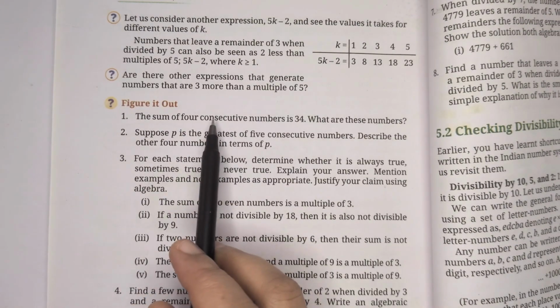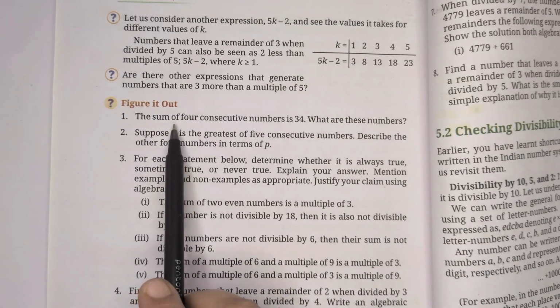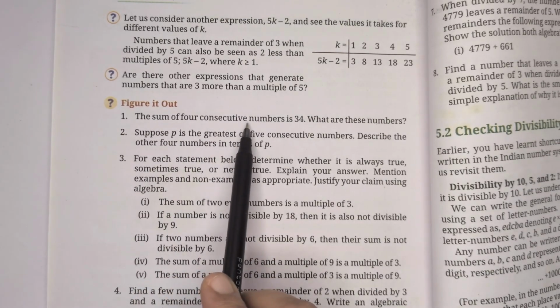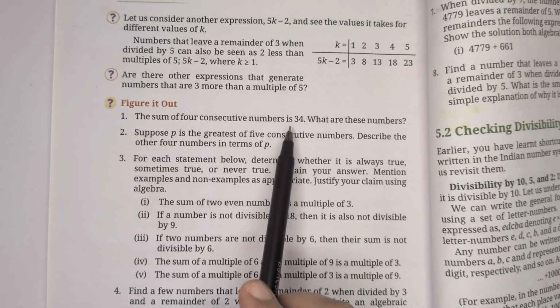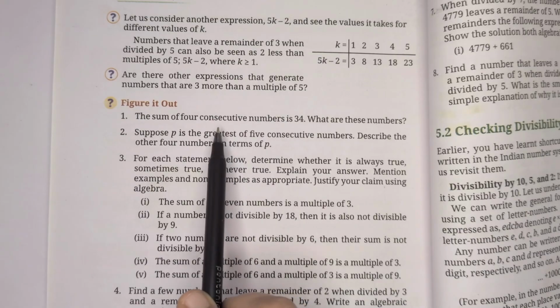Figure it out, page number 122. First question. The sum of 4 consecutive numbers is 34. What are these numbers? We already know consecutive numbers means continuous numbers.